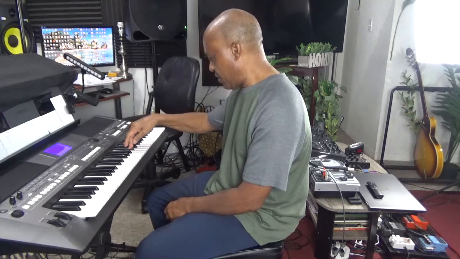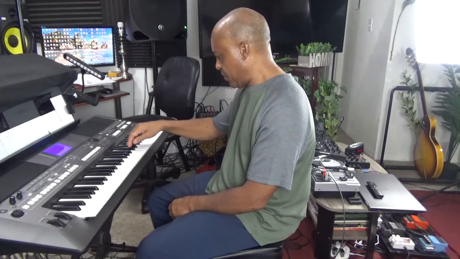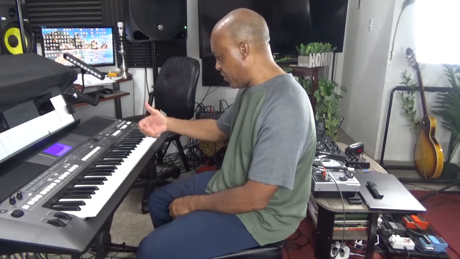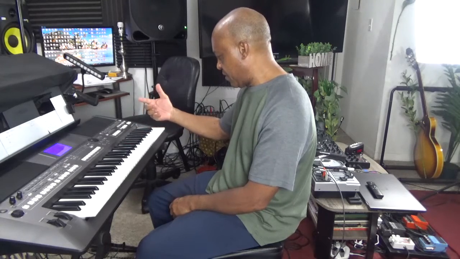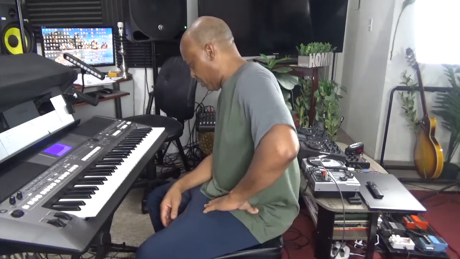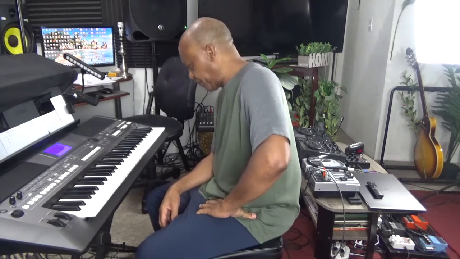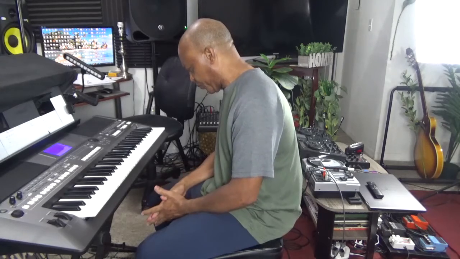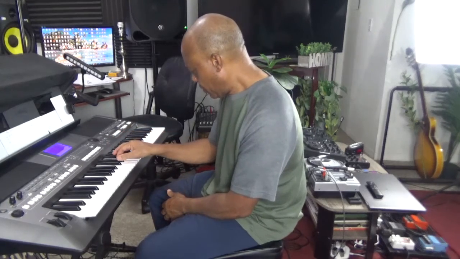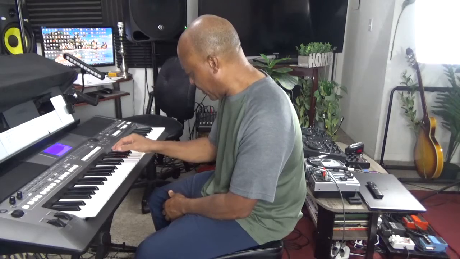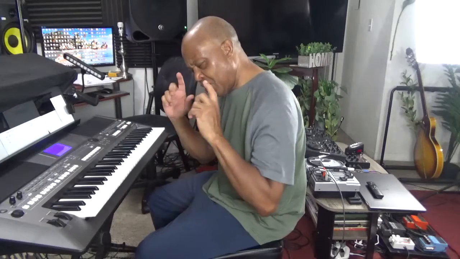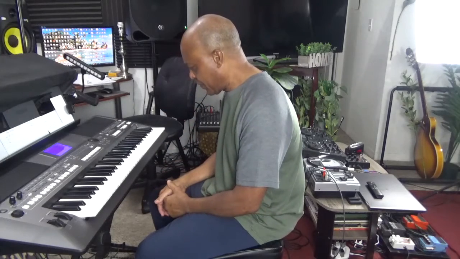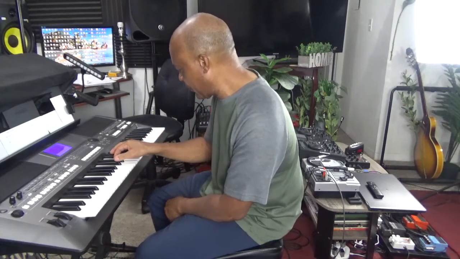This chord will be built on the C sharp note. So it's going to be C sharp minor 7 flat 5.